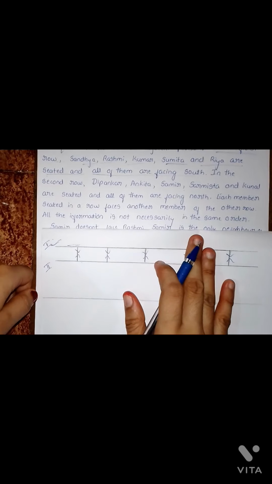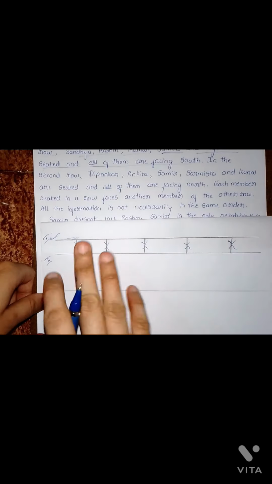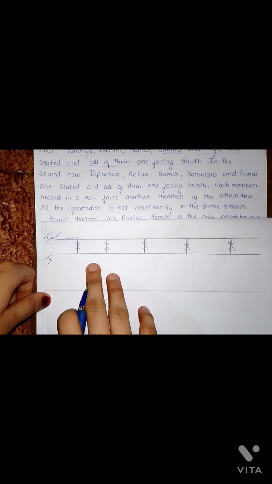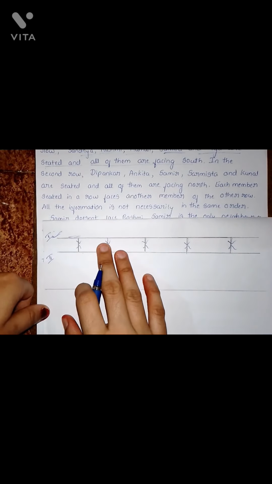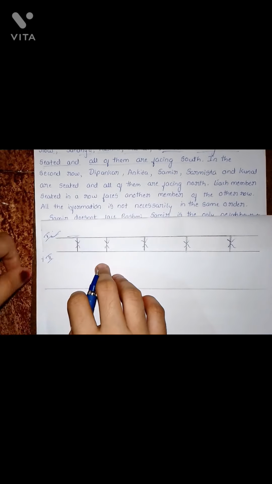That's why I will give you a tip: you have to write one row's names separately. Because while representing a particular statement, it is easy to understand that these persons are seated in this row. It is not necessary to do it for both rows; you can do either the first row or the second row.